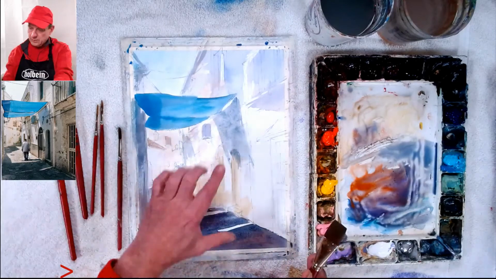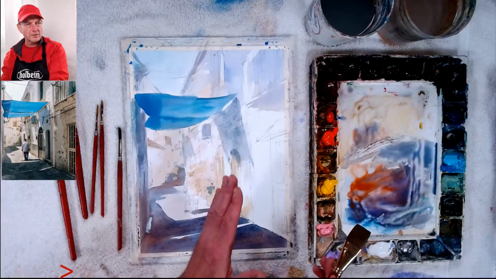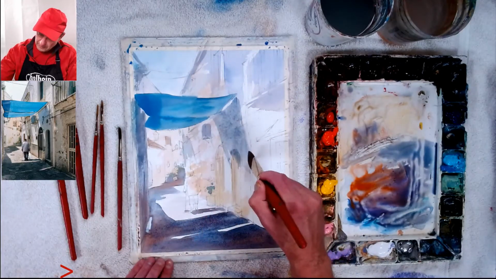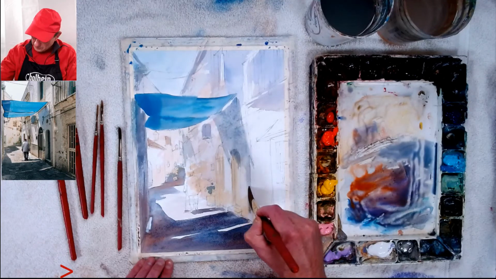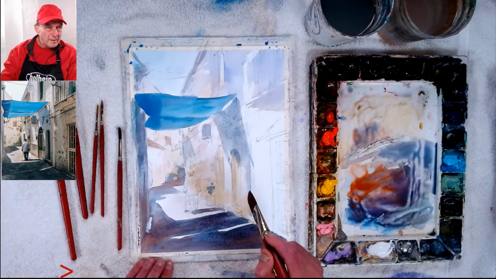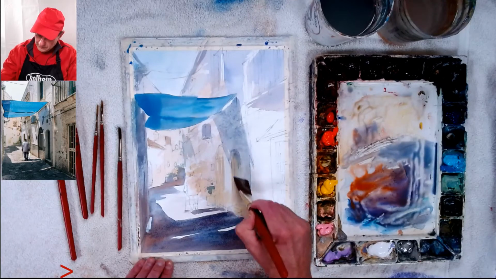I'm not going to do the door. I'm going right through the door, so that's going to be darker later. So I can just go right through that. And then it stops on this edge because the edge of the building is right here. And then we're going to just wet that.